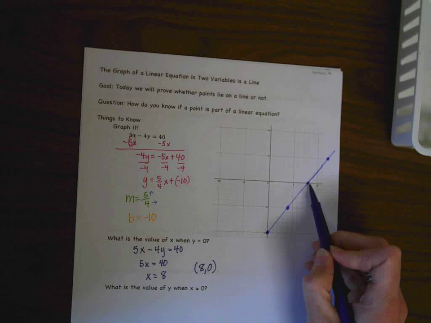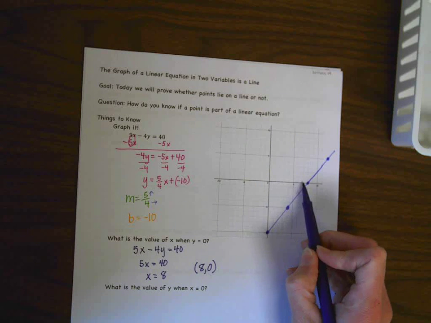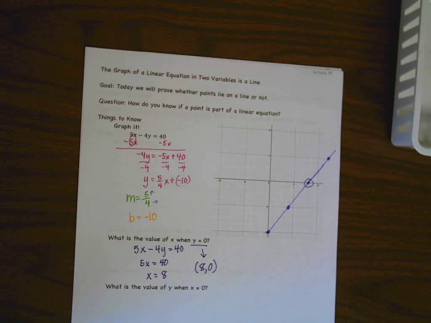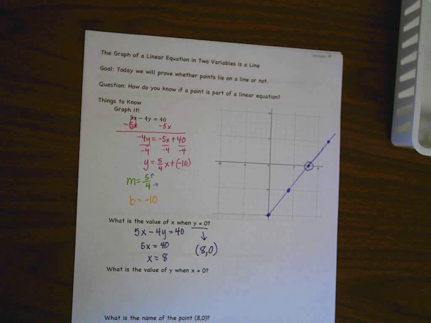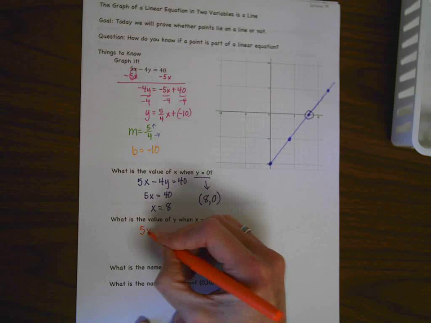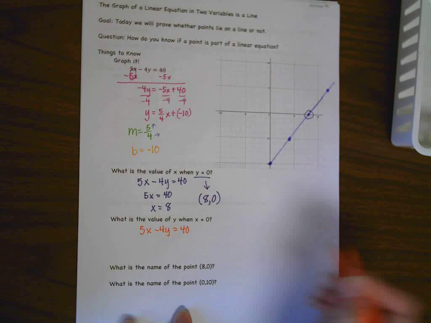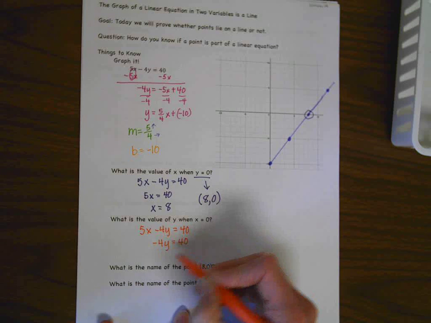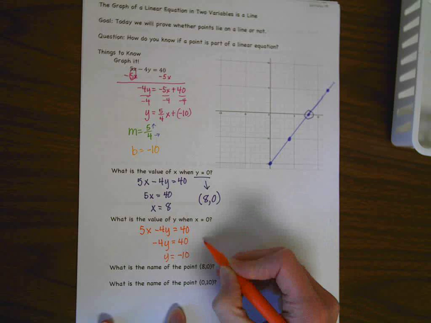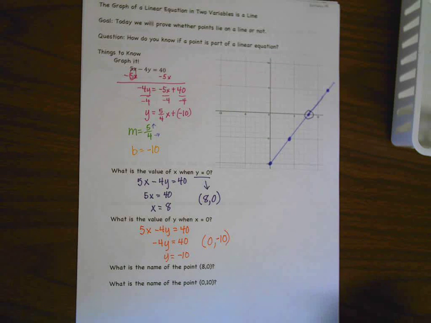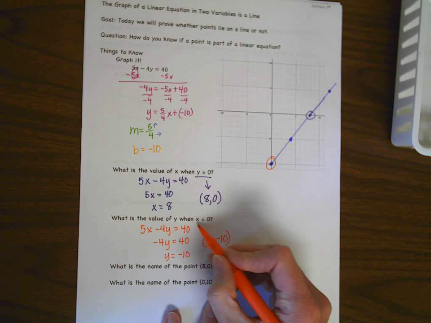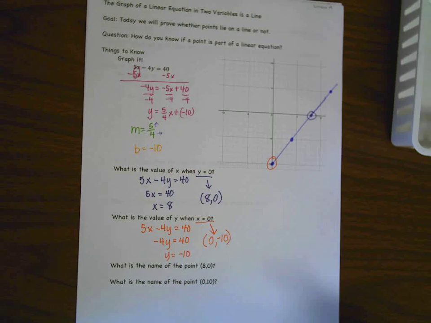All right, let's check it. Did we go over 8 and stay at 0? 1, 2, 3, 4, 5, 6, 7, 8. Ta-da! So that point sits on the line. You see it right there. All right, so now let's try the other one: what is the value of y when x is 0? Same thing. We're going to take 5x minus 4y equals 40 when x is 0. So now I'm left with negative 4y equals 40. I have to divide both sides by a negative 4, and I get y equals negative 10. So we have 0, negative 10. That's not so bad. Let's go 0 left or right, down to negative 10. Ta-da! There it is. So this point also sits on the line.